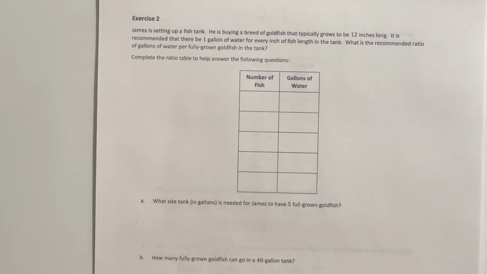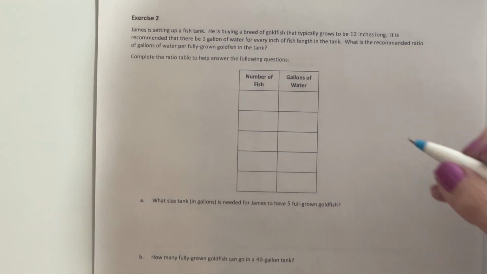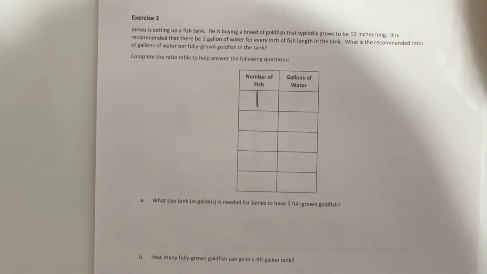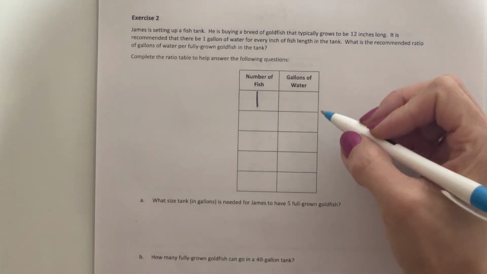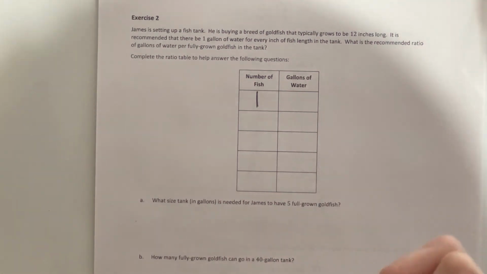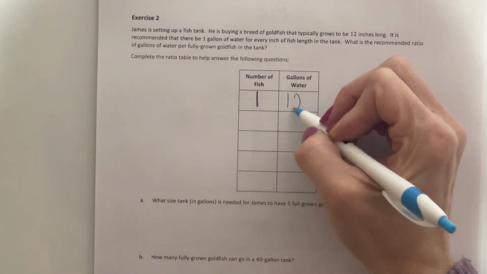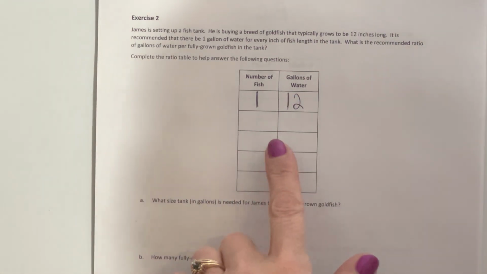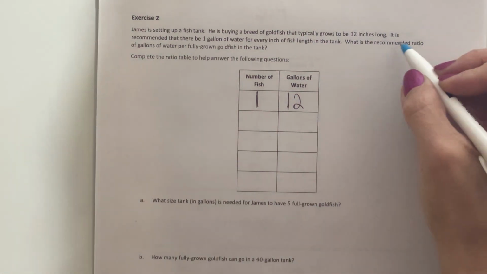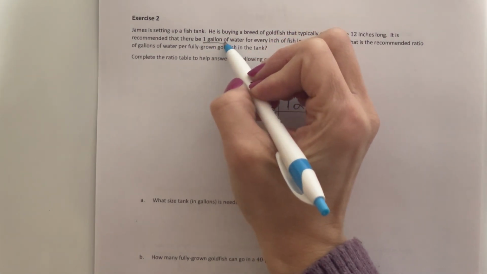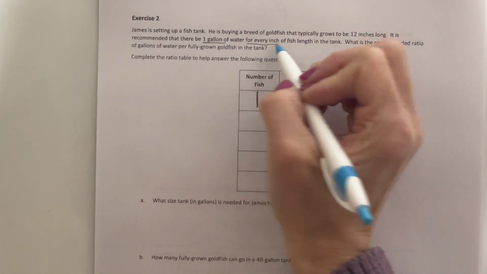And if we have 1 fish, we need 12 gallons of water. So it says it is recommended that there be 1 gallon for every inch.